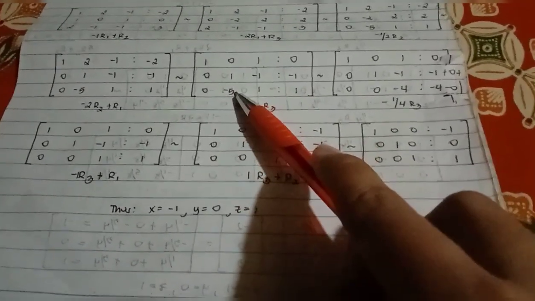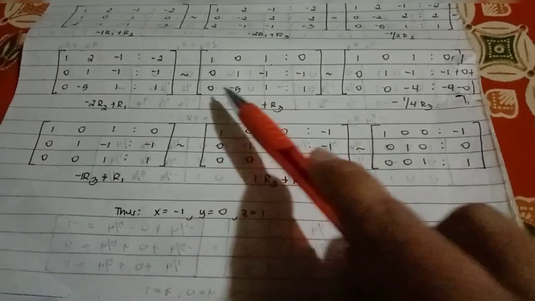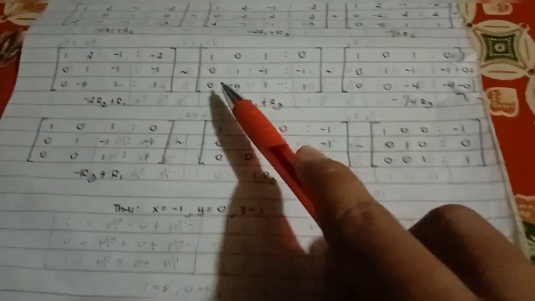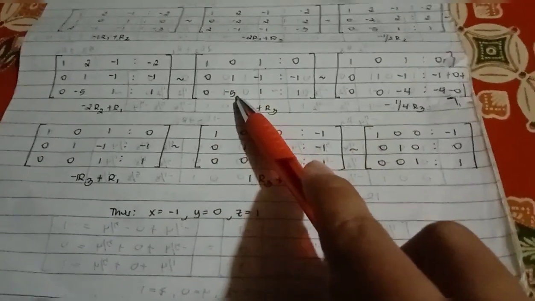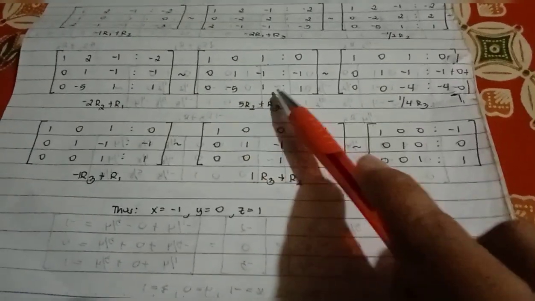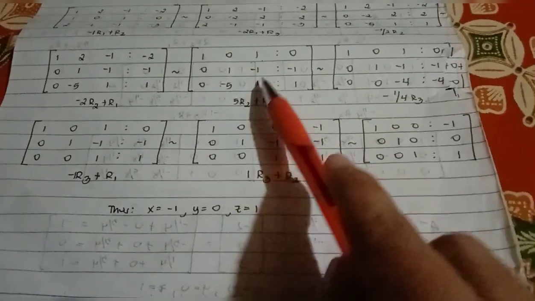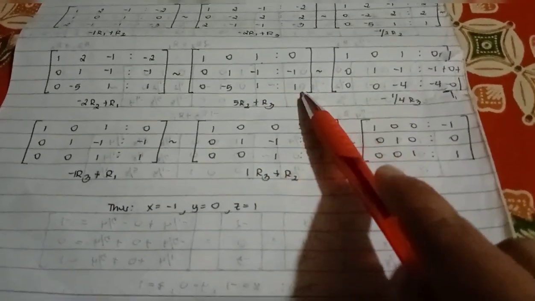To make it 0, we need to multiply by 5. 5 times 0 plus 0 equals 0. 5 times 1 plus negative 5 equals 0. 5 times negative 1 plus 1 equals negative 4, and again 5 times negative 1 plus 1 equals negative 4. As you can see in the third column, it is 1, negative 1, negative 4. We need to make it 0, 0, and then 1.